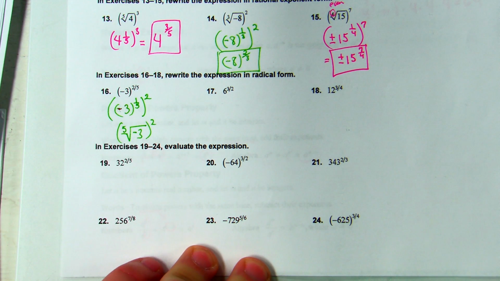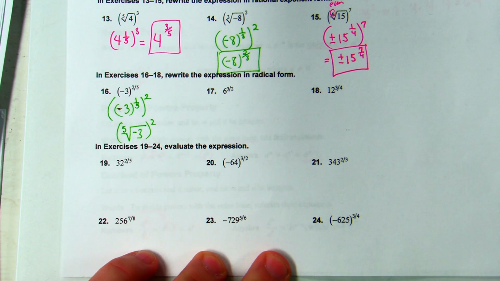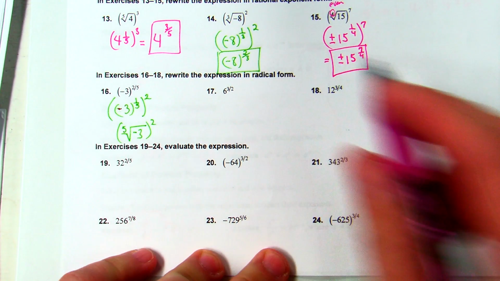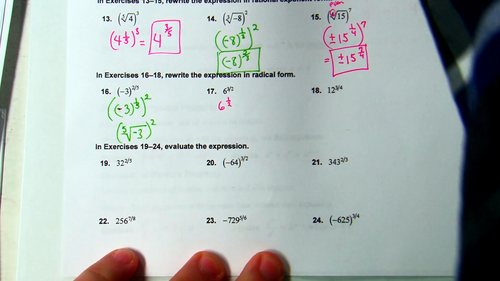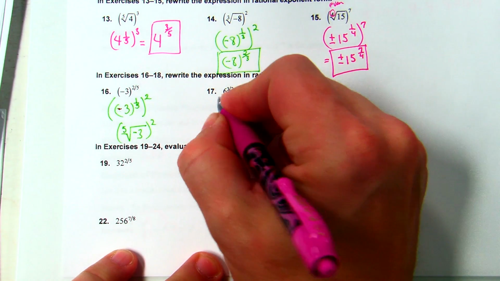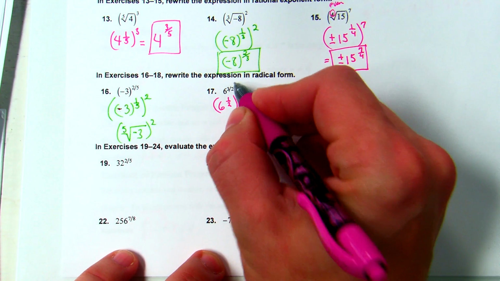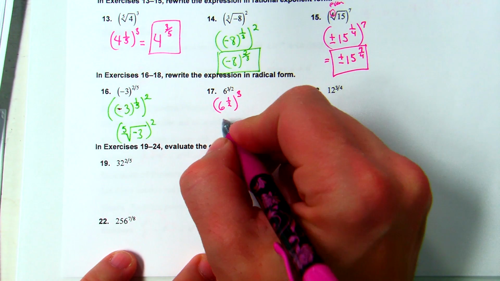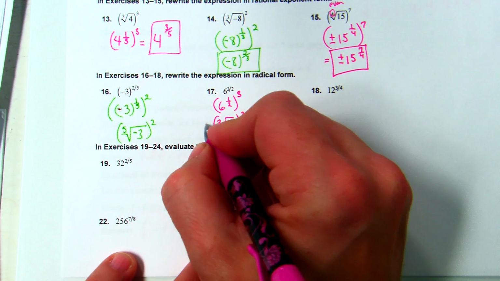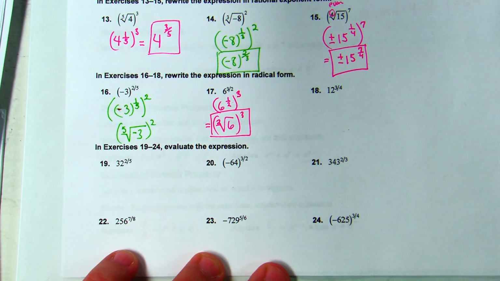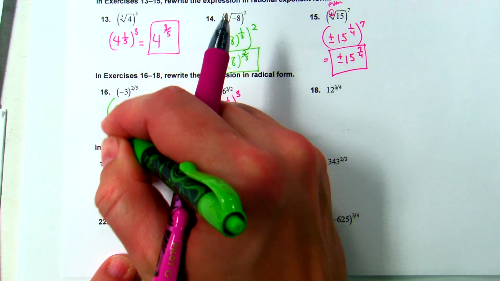All right, so on number 17, we've got 6 to the 3/2. All right, 6 to the 3/2 means that we're going to take 6 to the 1/2, and then we're going to take that whole thing cubed. Okay, because the 3 we're going to pull out. And then 6 to the 1/2 just means that we're taking this square root of 6 and then we're cubing it. Okay, so that is my final answer. I didn't simplify this so that you know this is the final answer here.